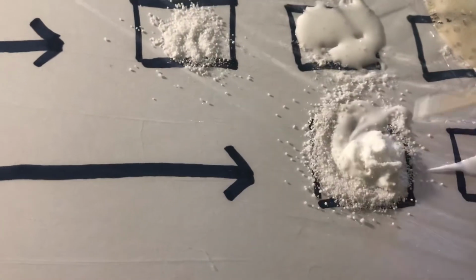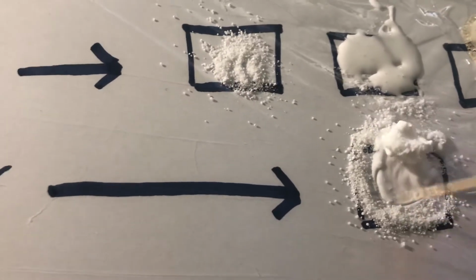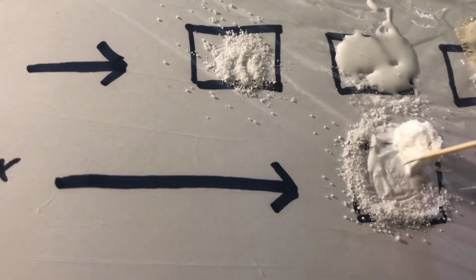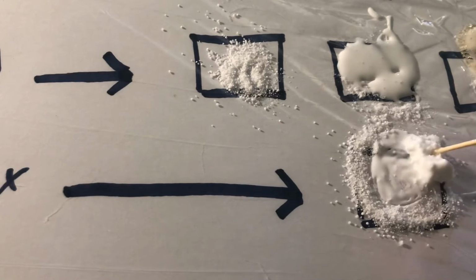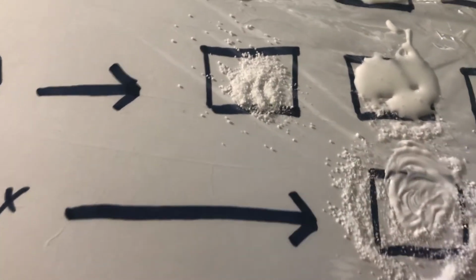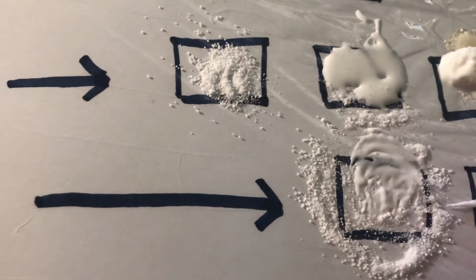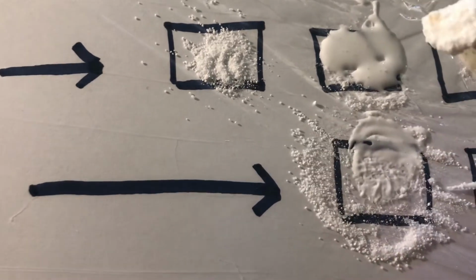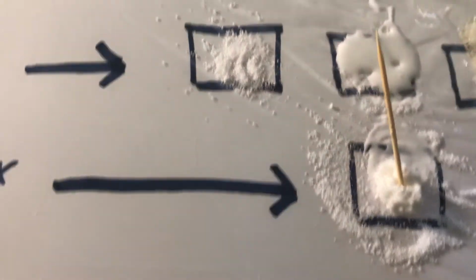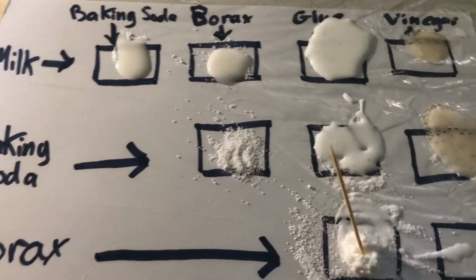Oh yeah. You can already see, just like in the video, we're starting to get a gooey type of substance. We all love to make goo. It's actually sticking and hardened to the end of my toothpick. Actually, it's very, very hard. So definitely borax and glue, they make a very good combination.